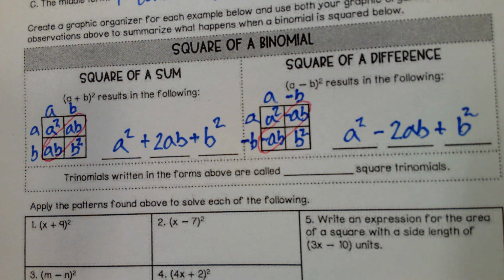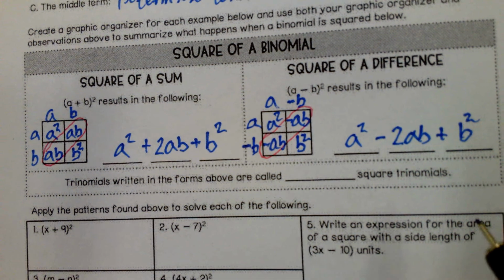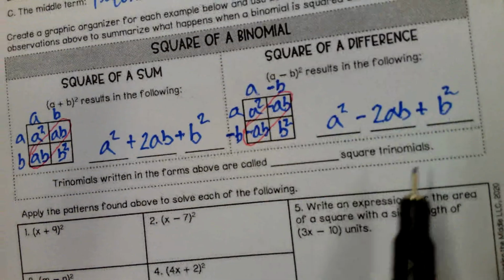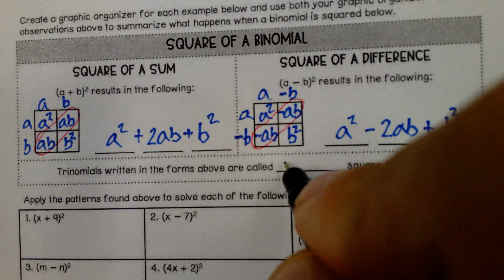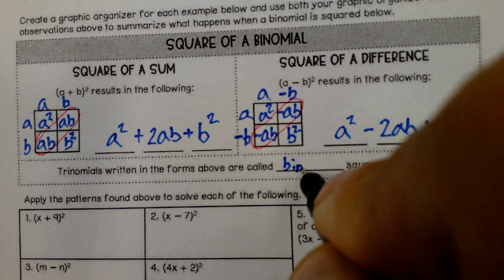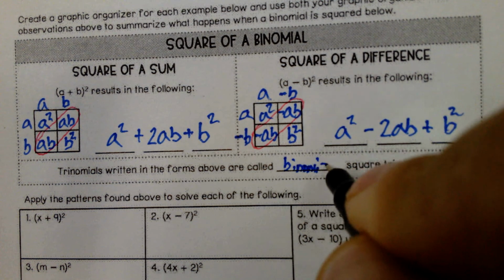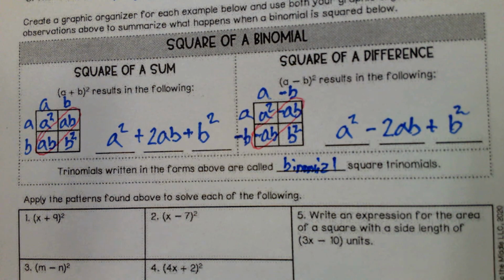Trinomials written in this form above are called, well, they're called squared binomials as far as I know. They're called really binomial square trinomials.